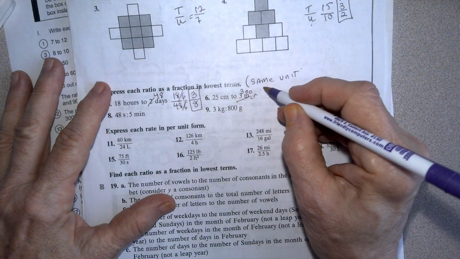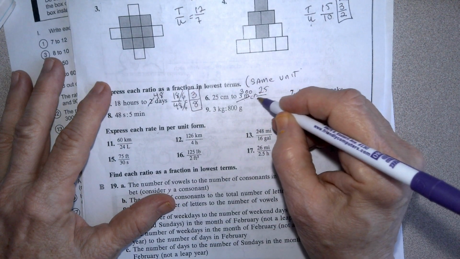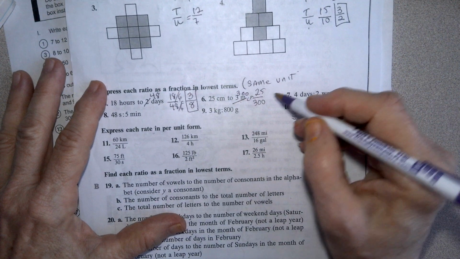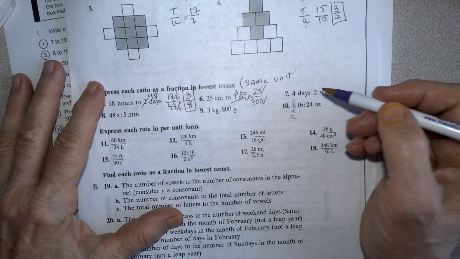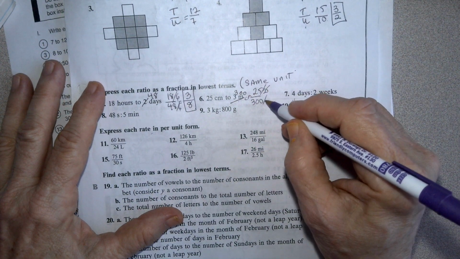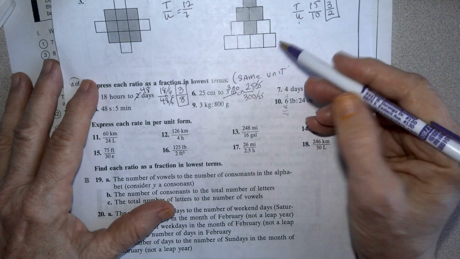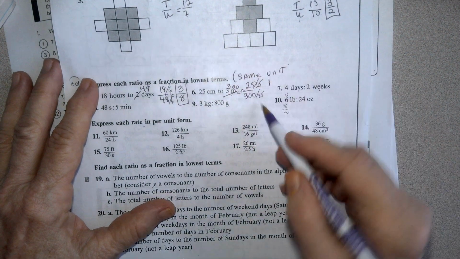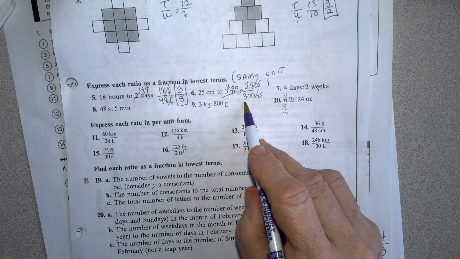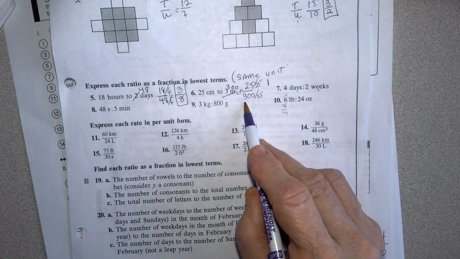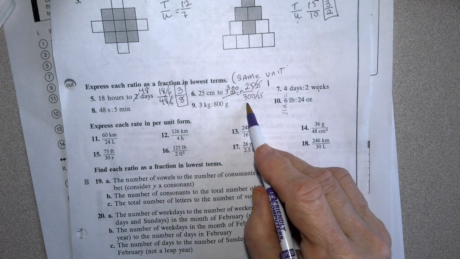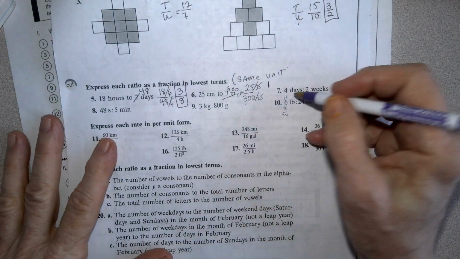So on this one, it is going to be 25 over 300. Does anybody know what we can reduce both of those by? By 25. That's the bottom. So on this one, it's going to be 25 divided by 25 is 1. And on this, there's 4 quarters in 100, and you've got 3 times 4 would be 12.